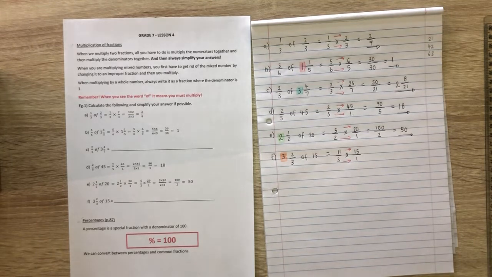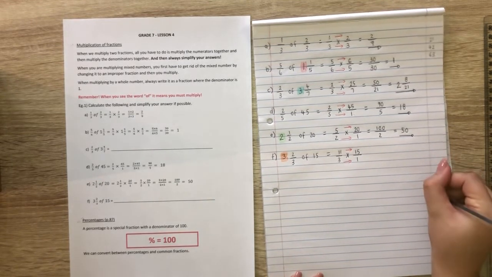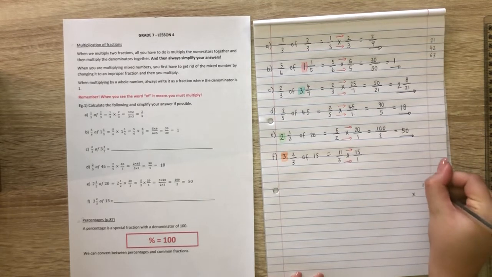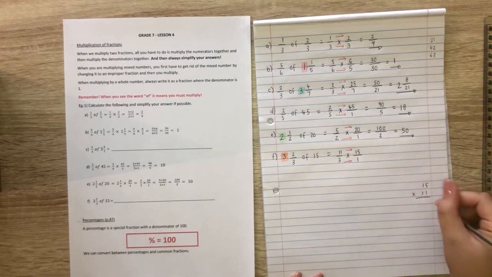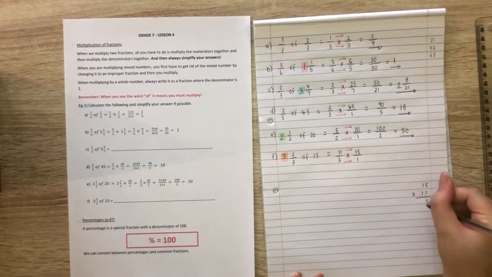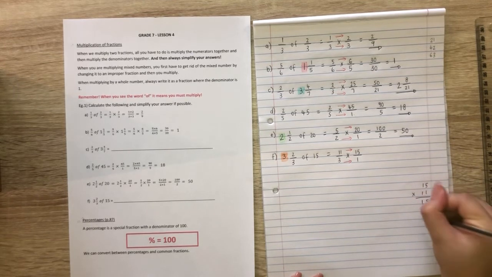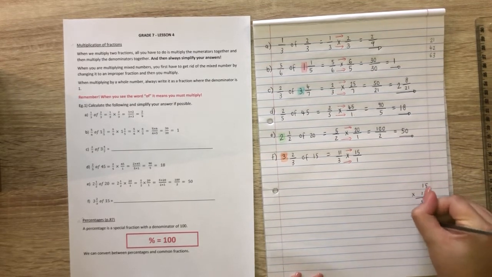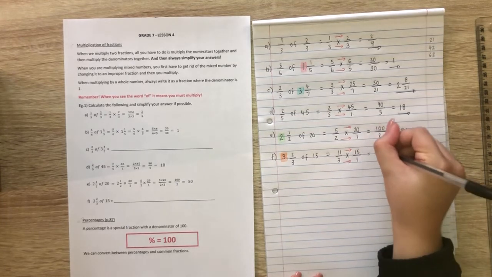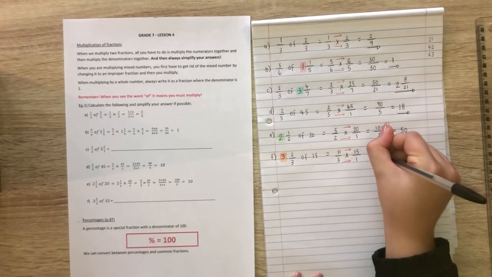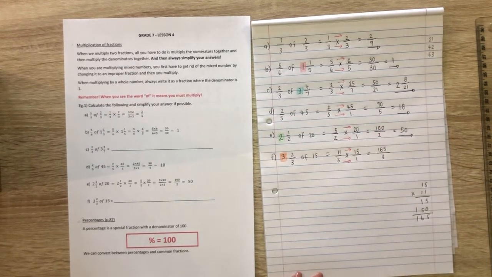Now we multiply across. 11 times 15, if you can't do this in your head, it's not an issue. You just work it out on the side. So 1 times 5 is 5, 1 times 1 is 1, 5 and 1. So it's 165. So we have 165 over 3.